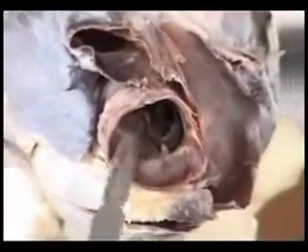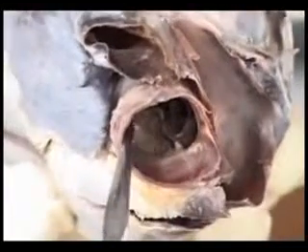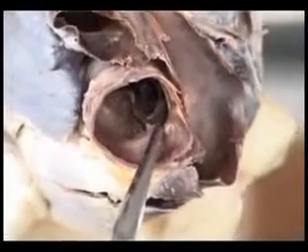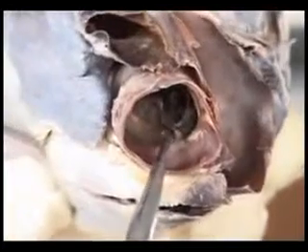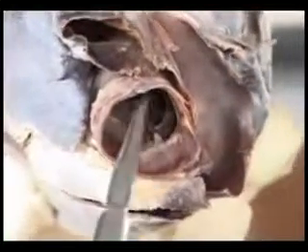There are three cusps in the valve, one anterior and two posterior, all being stronger than those of the pulmonary valve of the right ventricle.